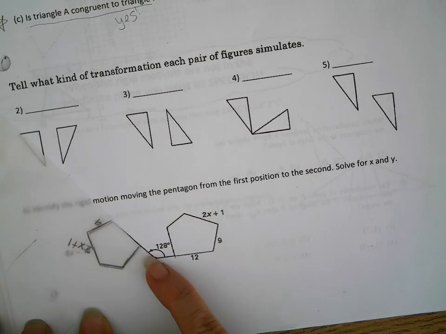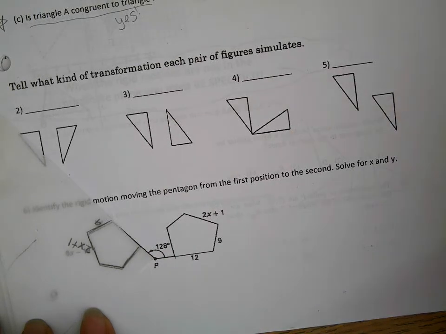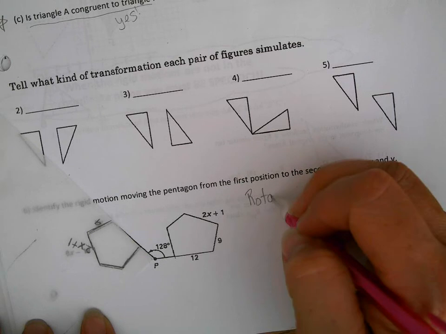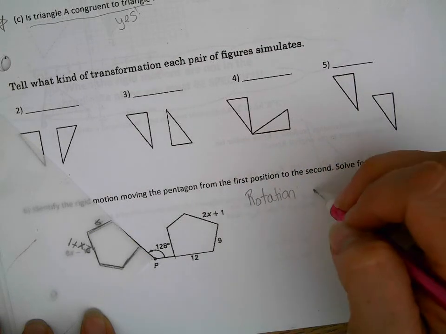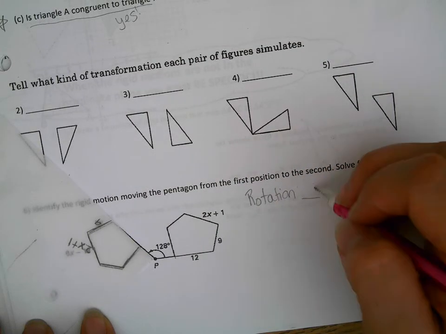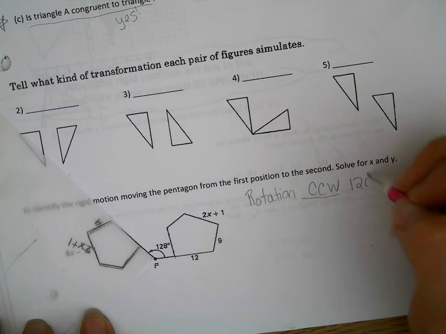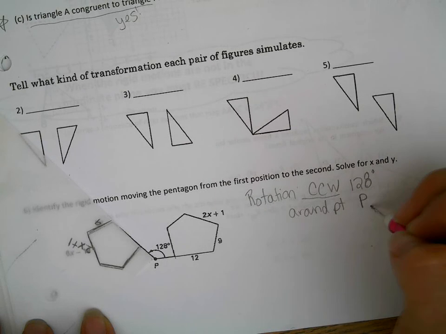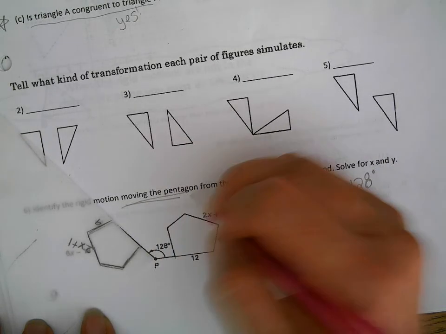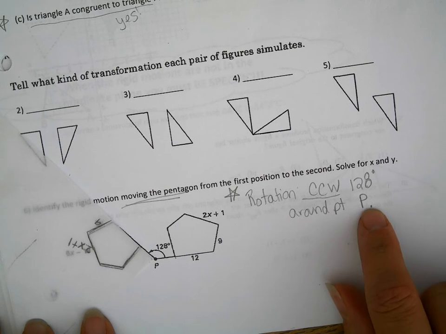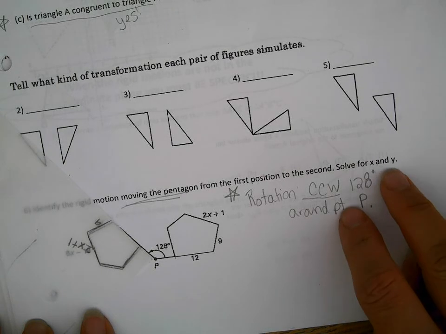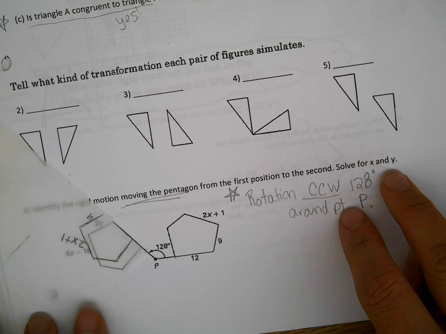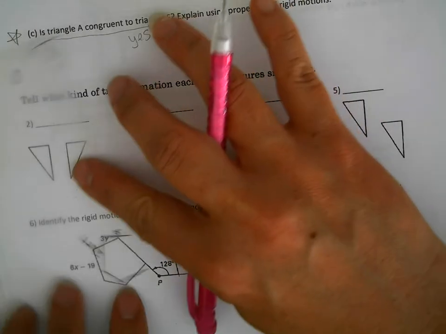And how many degrees is that rotation? So we've been doing 90 degrees or 180. In this case, it's a rotation of 180, 128. So how we're going to write that is a rotation. In what direction did it go? It went to the left, so it went counterclockwise, 128 degrees around point P. That is a nice specific explanation of what happened, right? So we have to get to a place that we can narrate that. Now to solve for x and y, well, rotations preserve length and angle measure.